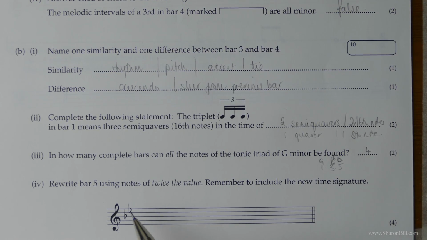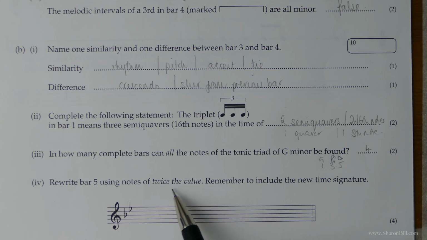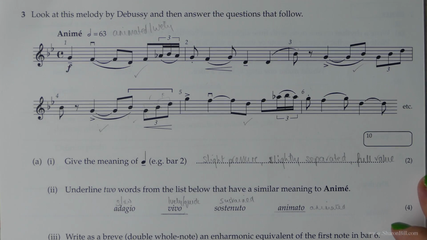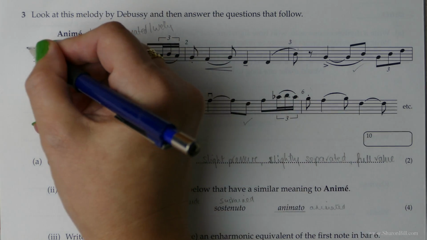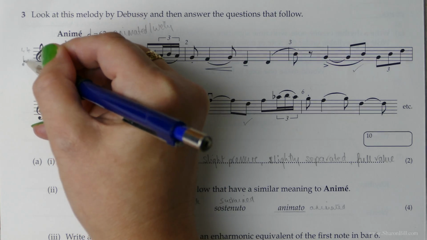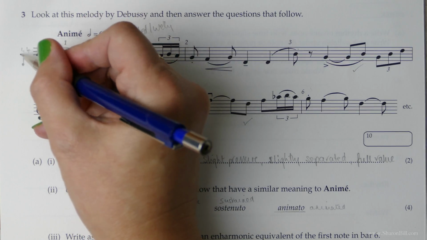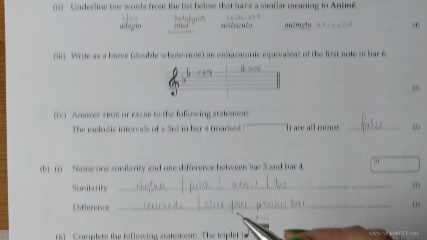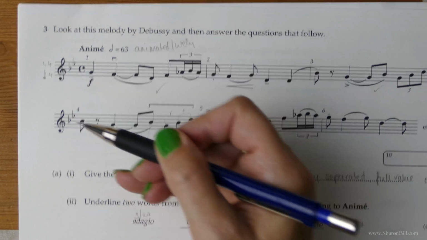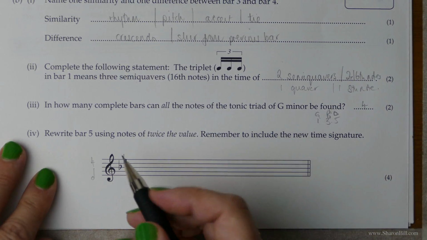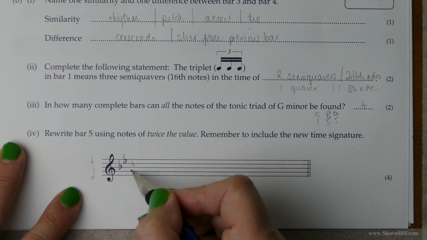Let's move on. So rewrite bar 5 using notes of twice the value. And so now we need to remember to include a new time signature. So let's look at what the time signature is here. Here we've got common time, which is 4/4 or 4 crotchet beats per bar. So we need to stay in quadruple time. So we need to stay 4 beats in a bar, but we need to double those beats from crotchet beats or quarter notes to minim beats or half notes, and so the time signature for that will be 4/2.